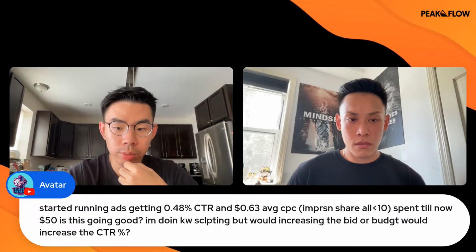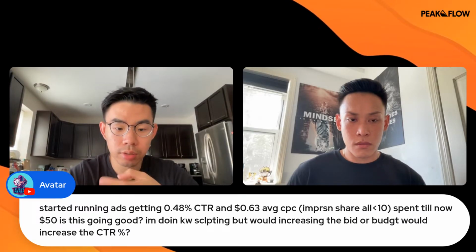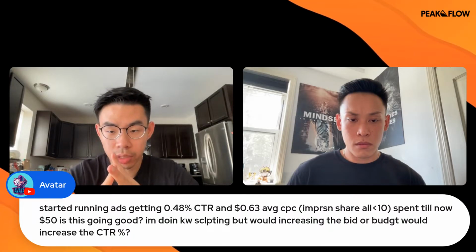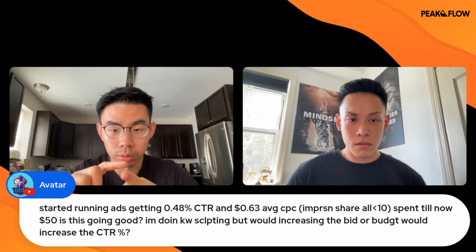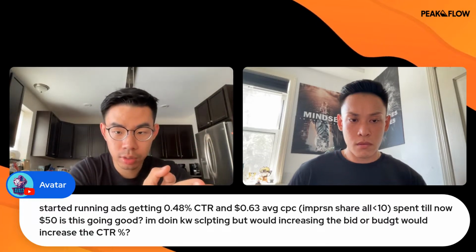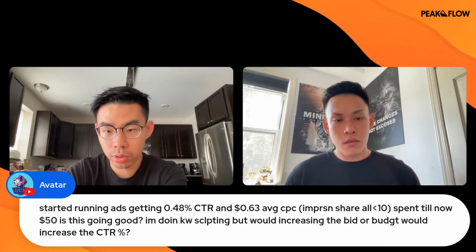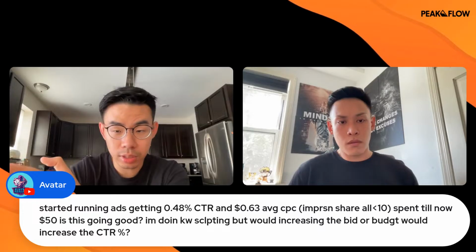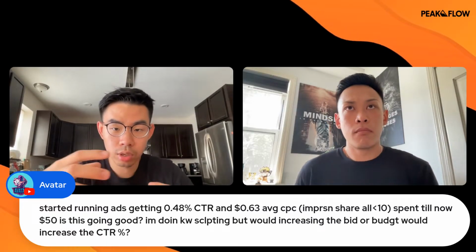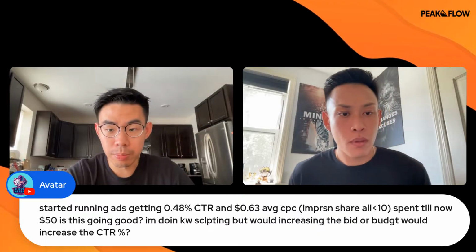But one important point is that your CTR and your CPC do not dictate how well or how profitable your ads are, because at the end of the day, how much you spend and how much you make with your store is the biggest indication of how well your ads are doing. CPC and CTR are vanity metrics. They don't really mean anything.